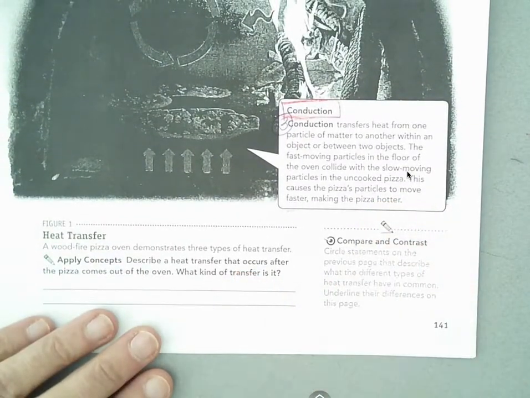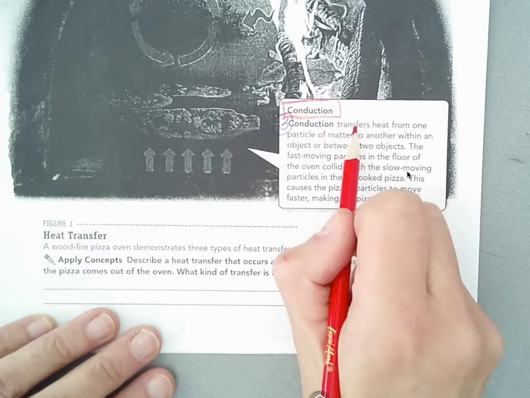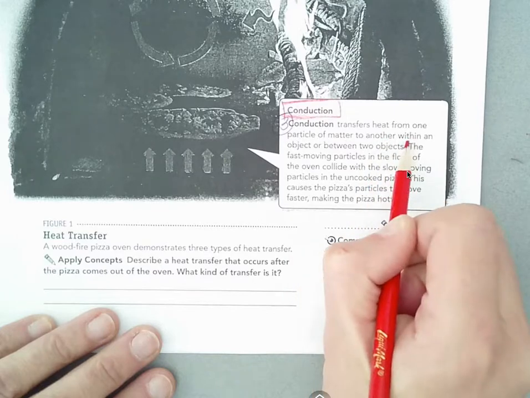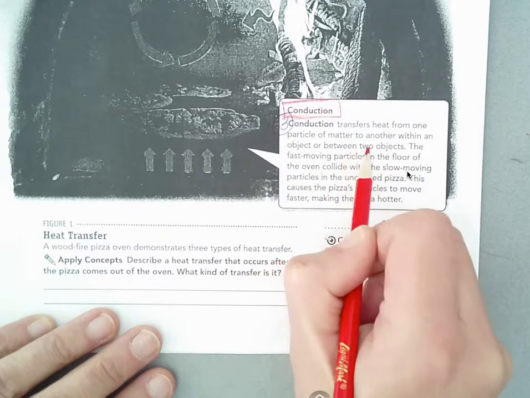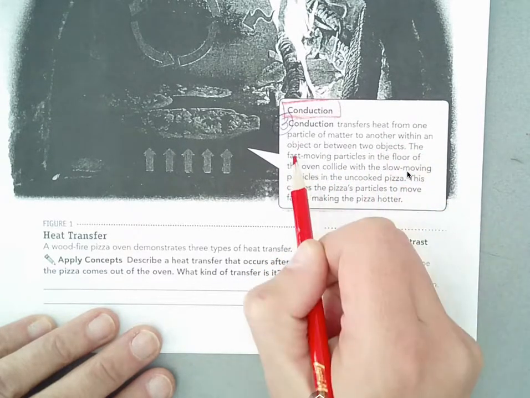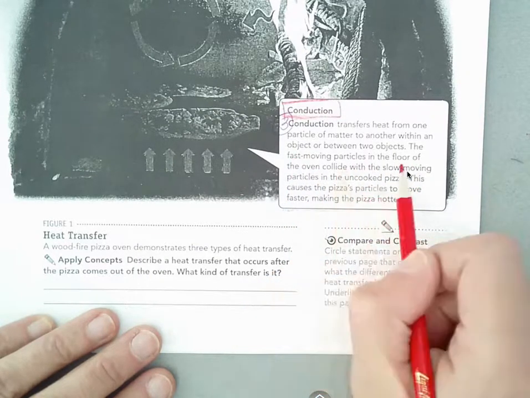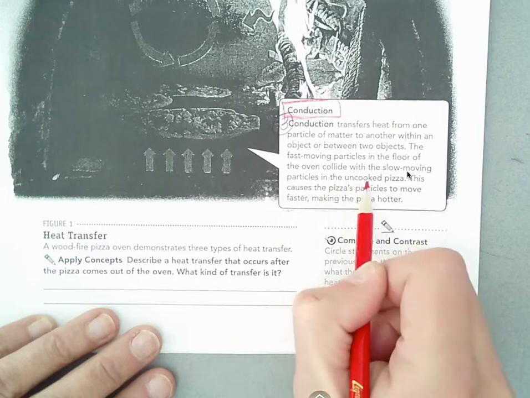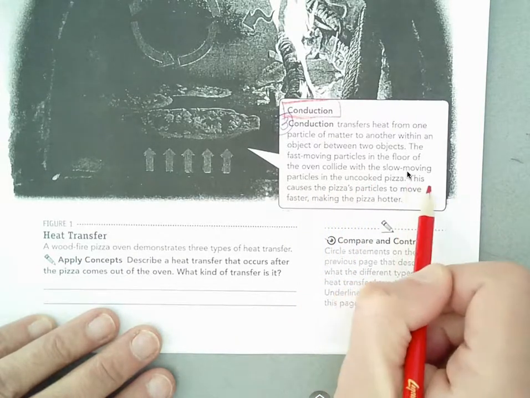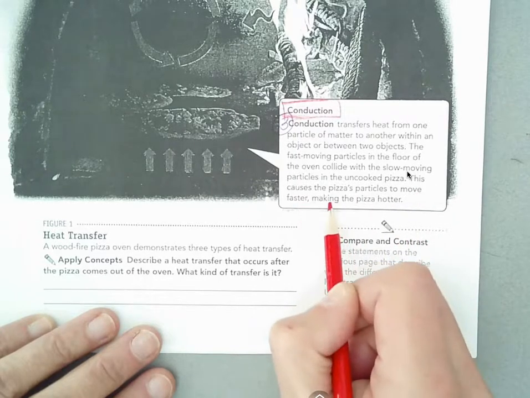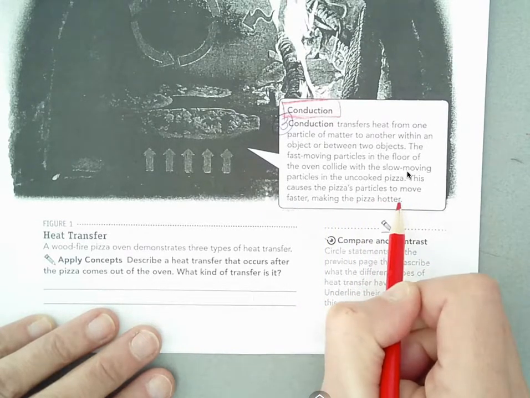It's very different from convection and radiation. Conduction transfers heat from one particle of matter to another within an object or between two objects. The fast-moving particles in the floor of the oven collide with the slow-moving particles in the uncooked pizza. This causes the pizza's particles to move faster, making the pizza hotter.